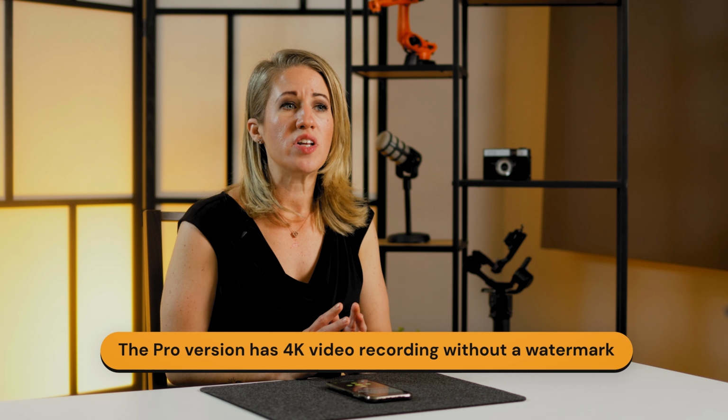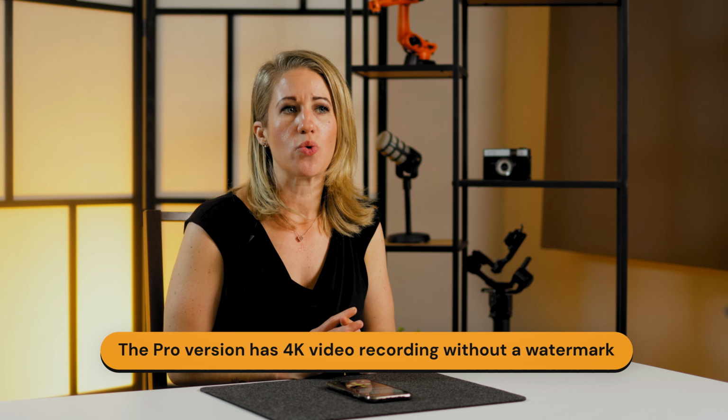Along with everything included in the starter package, you can also enjoy 4K video recording, mirroring both horizontally and vertically, and remote control and preview prompter on another device. The Pro version also offers the ability to generate captions for your videos. This takes your content accessibility to new heights.